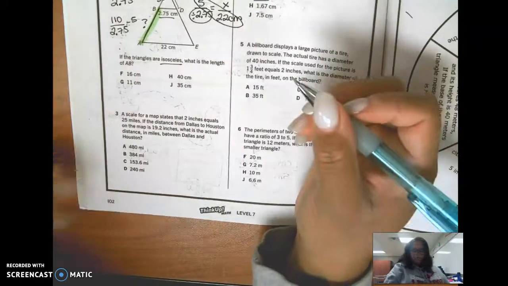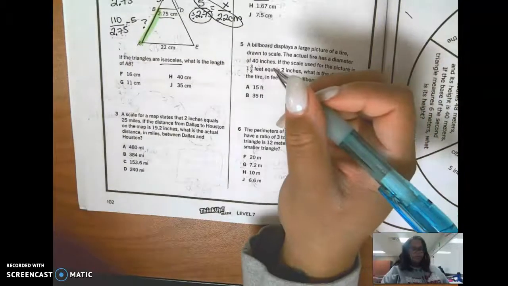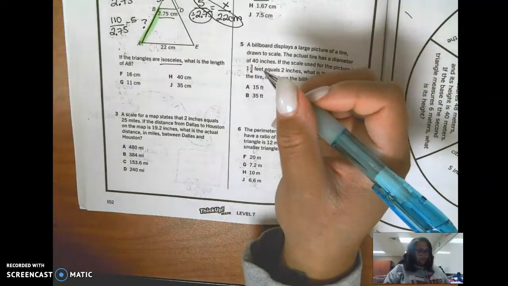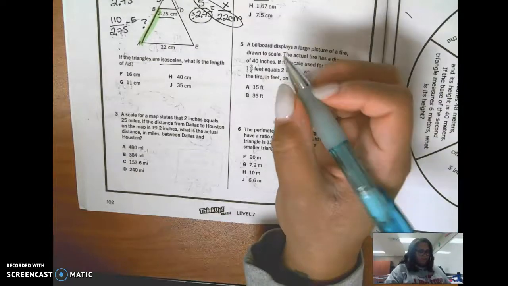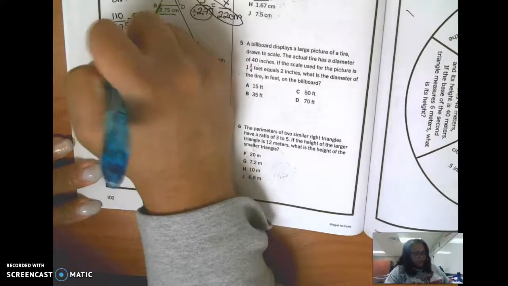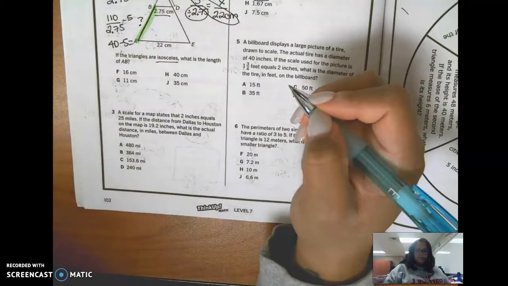Let's work this one out. 22 times 5 is 110. Divided by 2.75 minus 5, I believe. Yes. All right, 110 divided by 2.75. Use my resources here. That's 40 minus 5 equals, you do the rest.